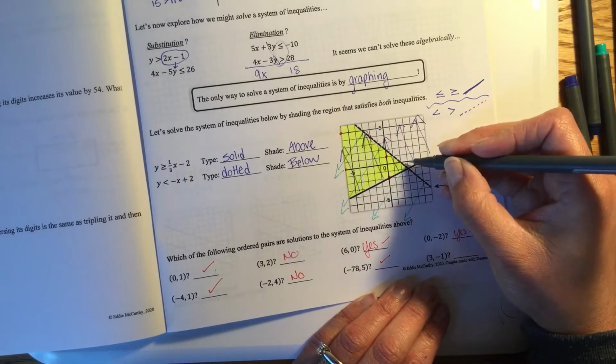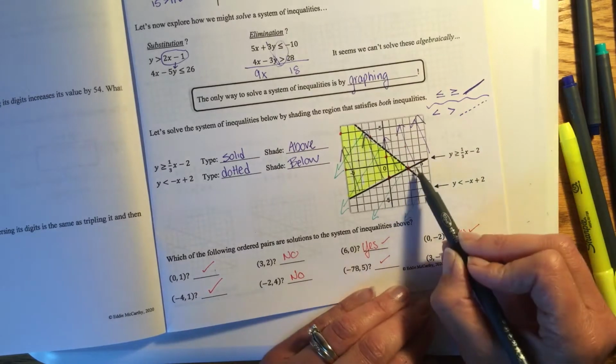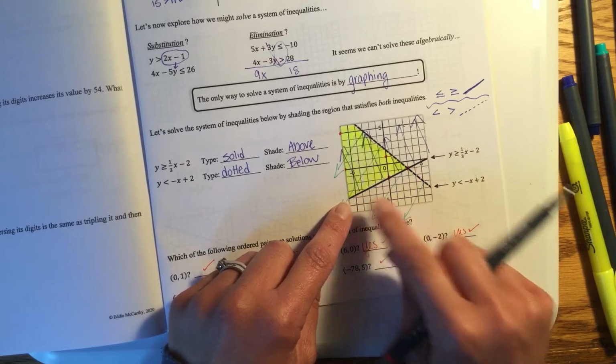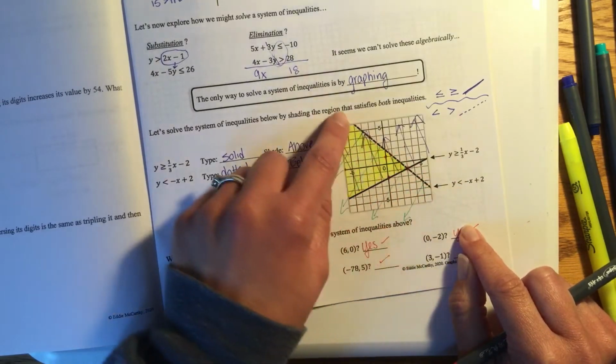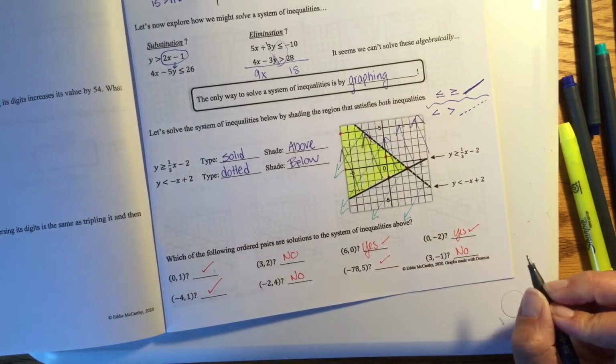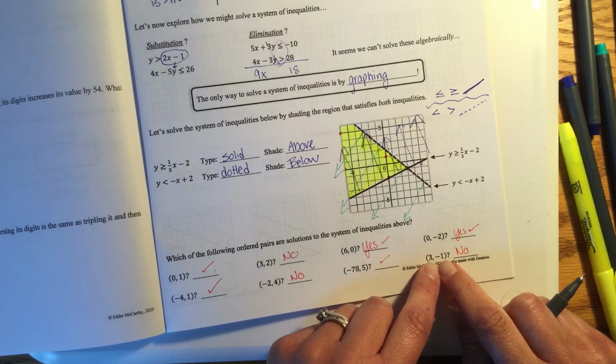And this one's tricky. It's right here. So this is the thing. It's a solution to the solid line inequality, but it's not a solution to the dotted line inequality. So it's a no. I know that seems kind of confusing. You could always check by putting these into the equation.